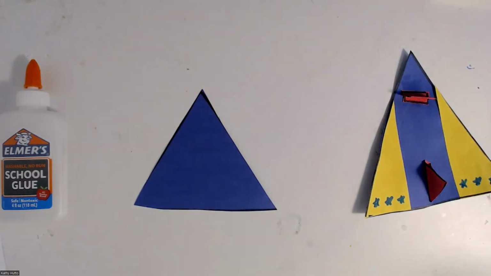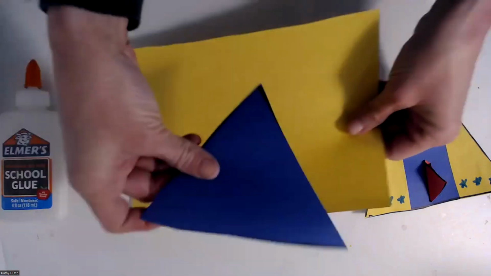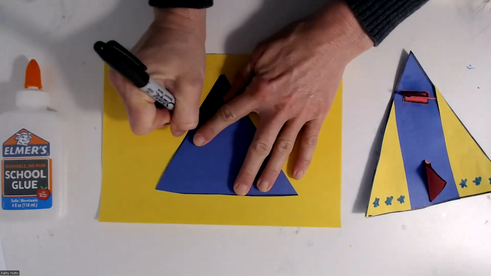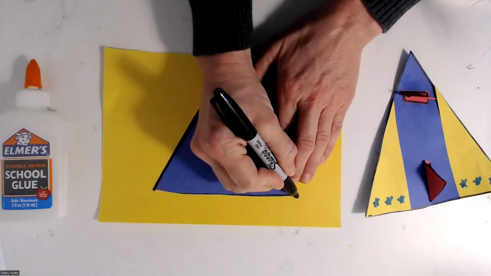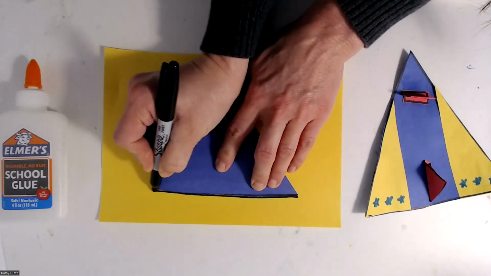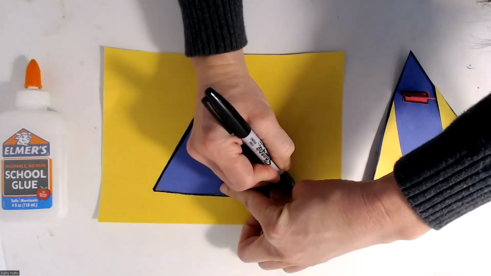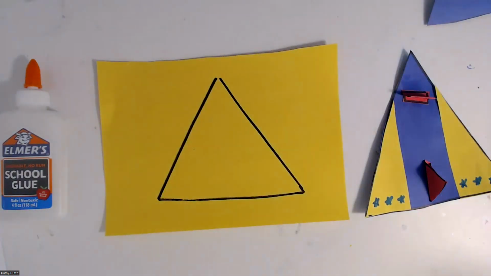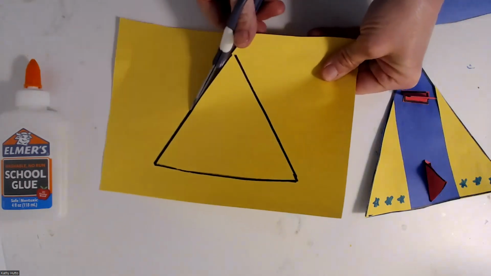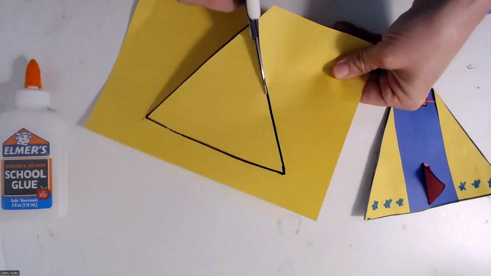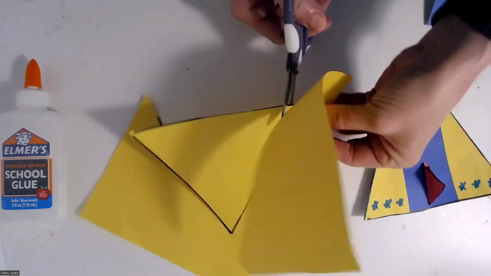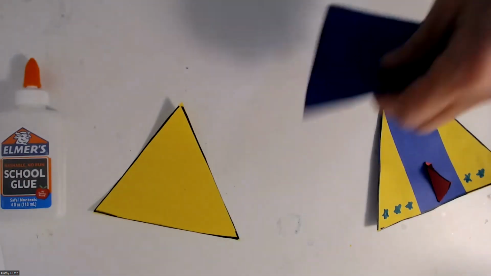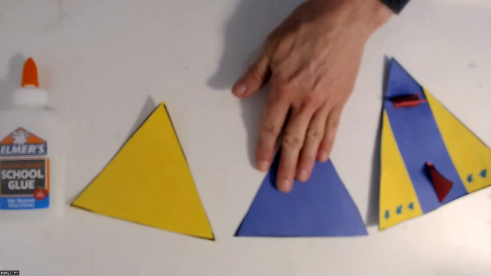I want 2 triangles, and I want them to be just the same. So I'm going to trace my first triangle onto another piece of paper. Just draw right along the edge of the first triangle. Pick it up. There's the triangle that you just drew. Let's cut it out. So now we have 2 triangles that are just the same.